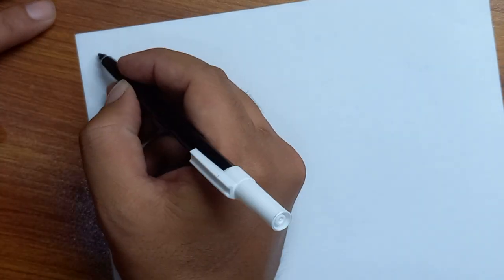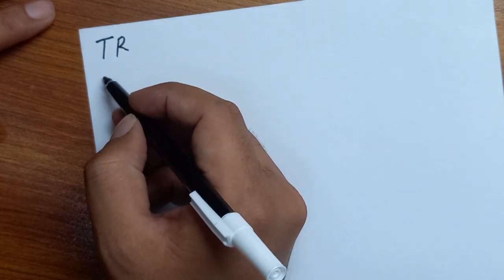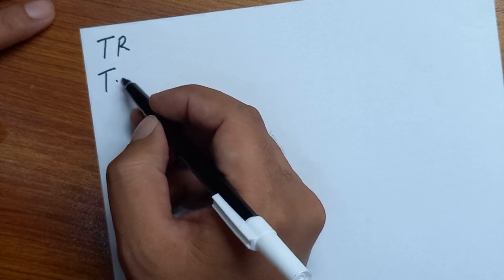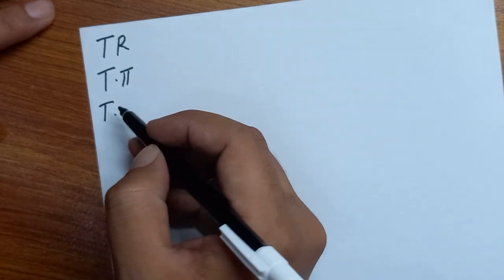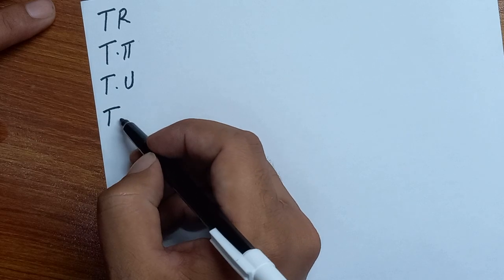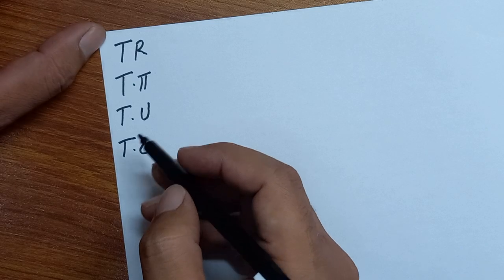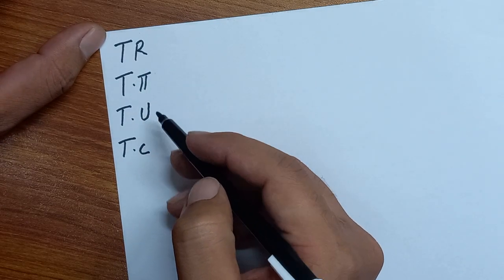So let's say we have total revenue, we have total profit, this is the symbol for profit, we have total utility, and we have total cost. In the total, we cannot find the value of q.